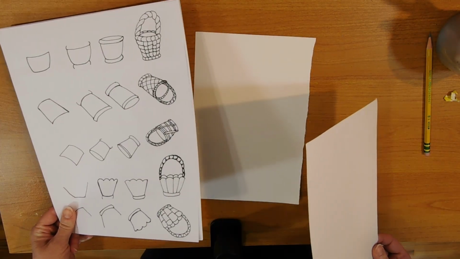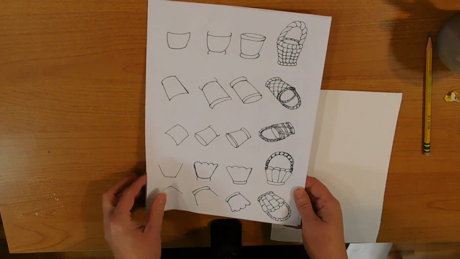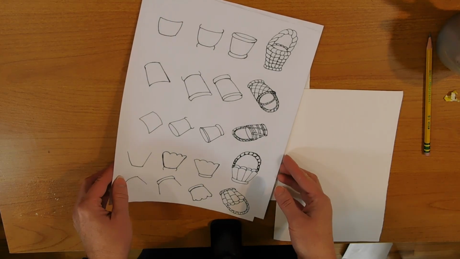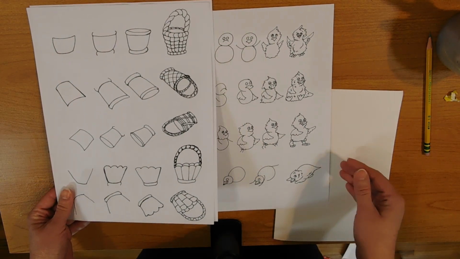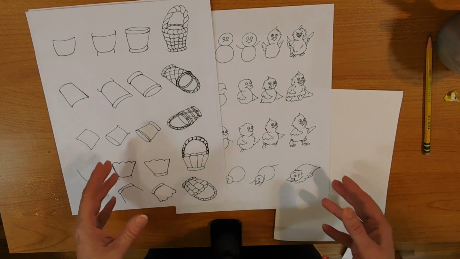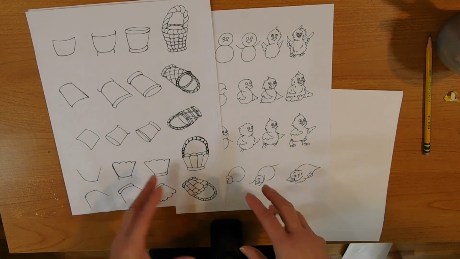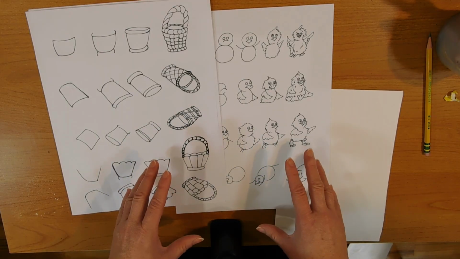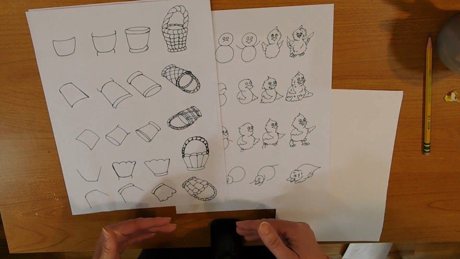Now, as a teacher, I'm thinking, wow, I could just copy these, give my students the challenge of, all right, you have to draw a chick or a rabbit, and you have to incorporate it, combine it with the basket. And whatever else you want to draw, you draw. And then you can break it down into a rubric.